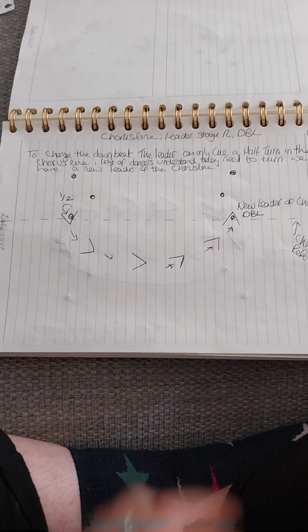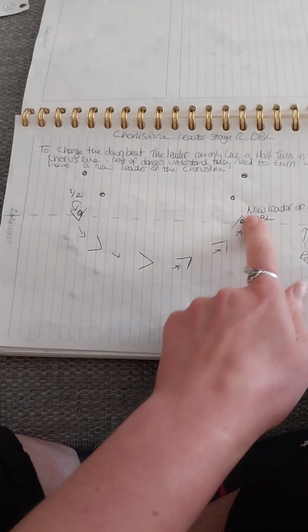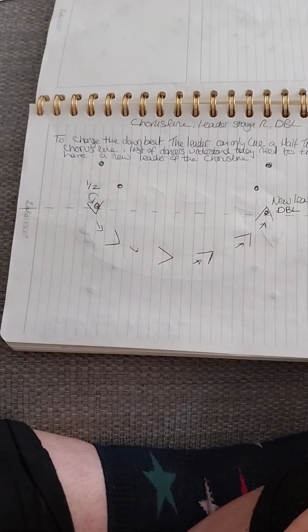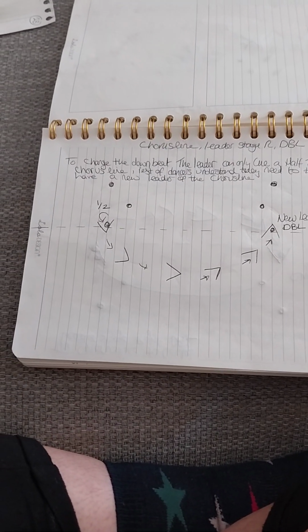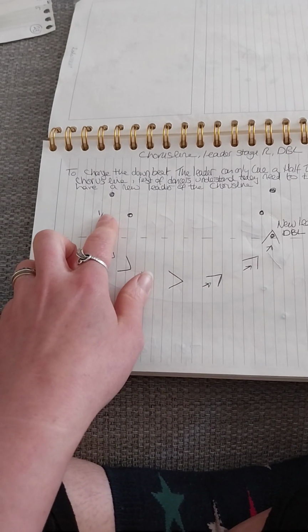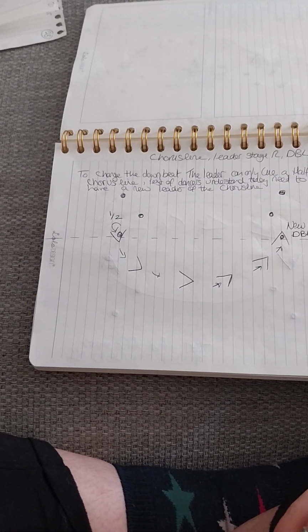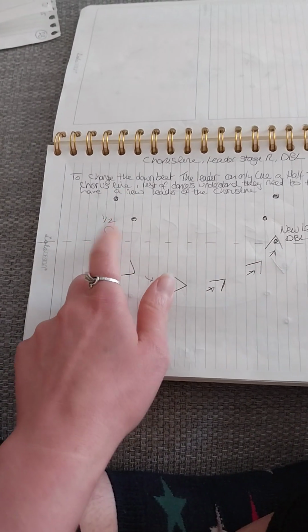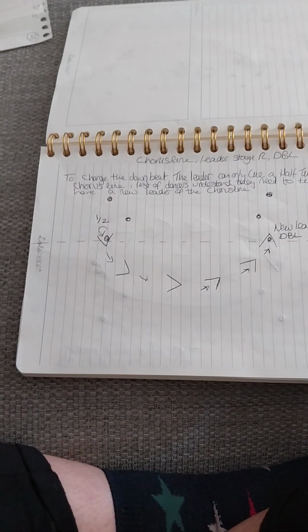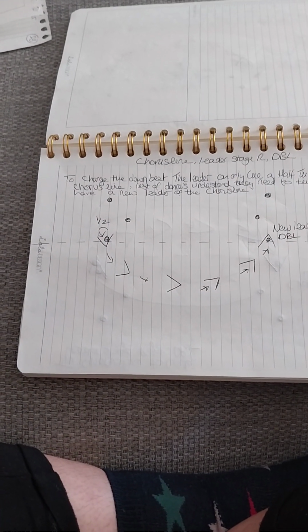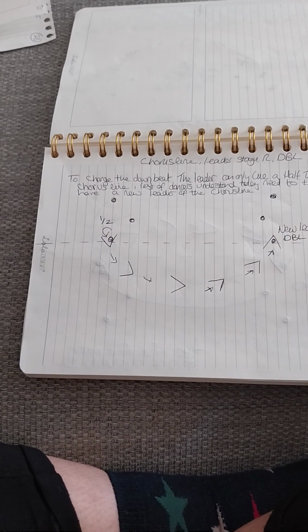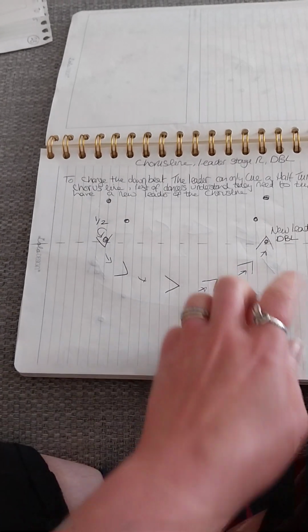Chorus line leader, stage right, downbeat left. So to change the downbeat from downbeat right to downbeat left, the leader can only cue a half turn in the chorus line. The rest of the dancers understand they need to turn, and now we have a new leader of the chorus line.